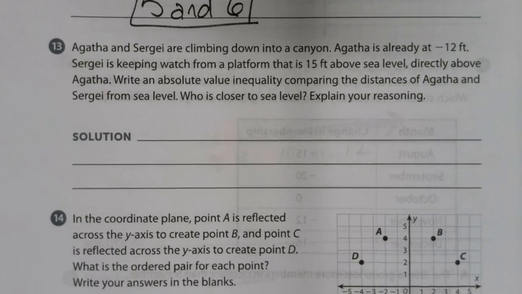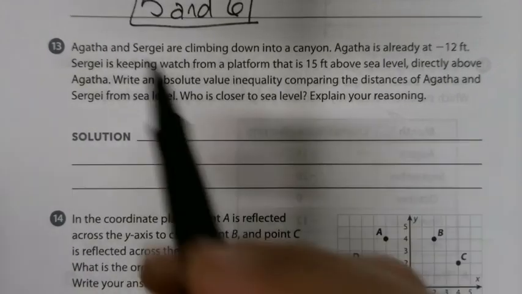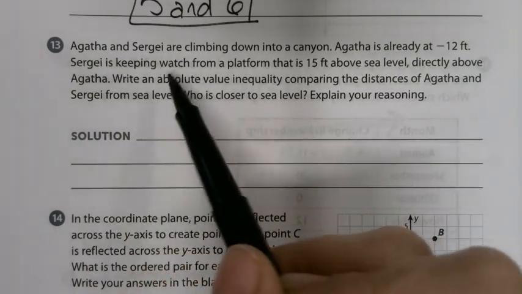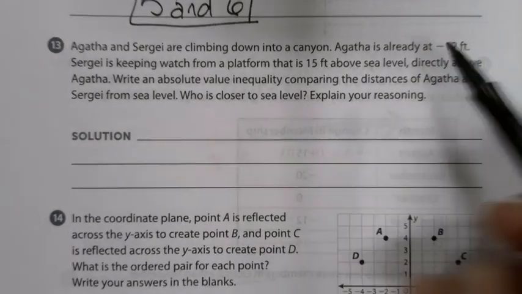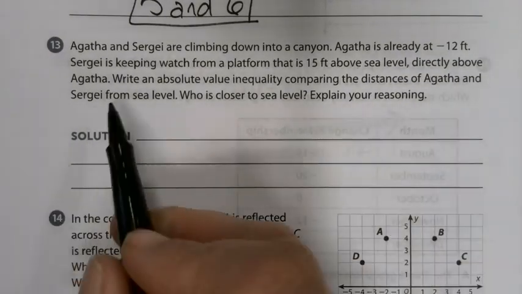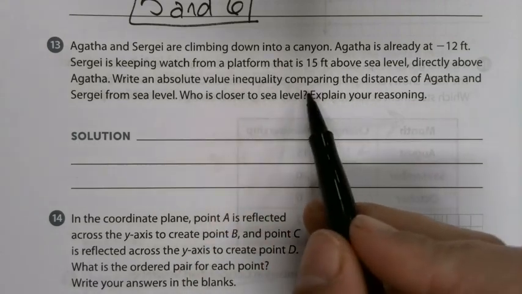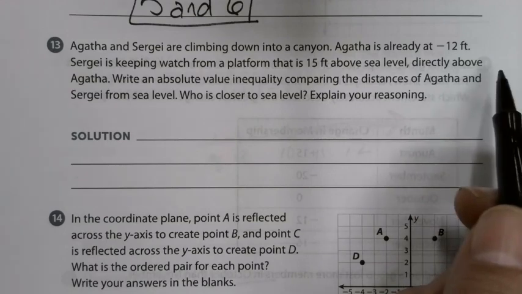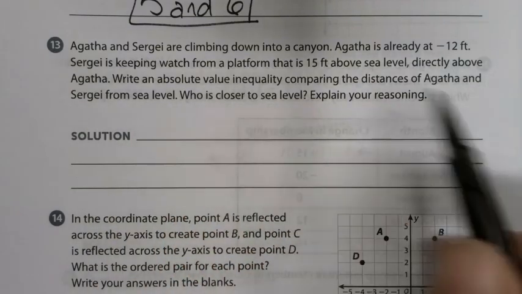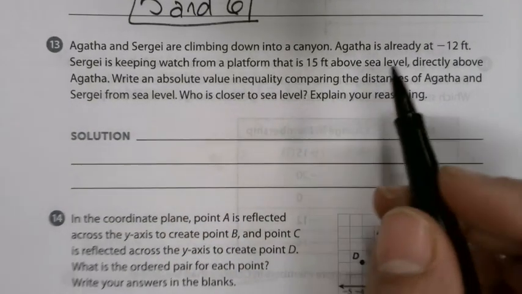Agatha is already at -12. Sergi is keeping watch from the platform that's 15 above sea level, directly above Agatha. Write an absolute value inequality comparing the distances of Agatha and Sergi from sea level. Who is closer to sea level?